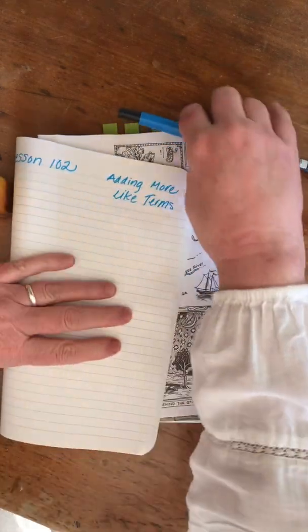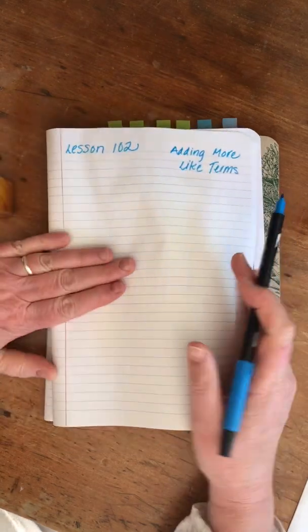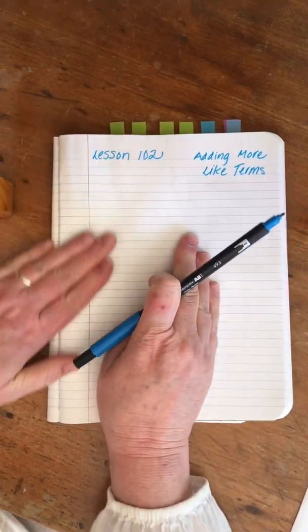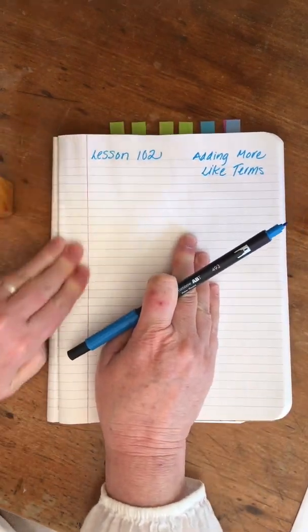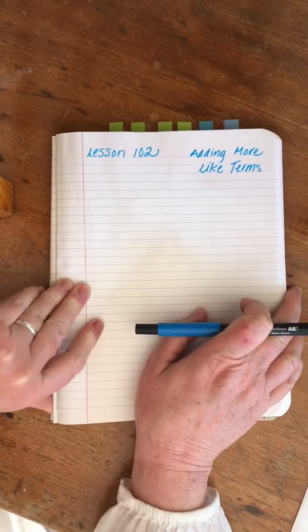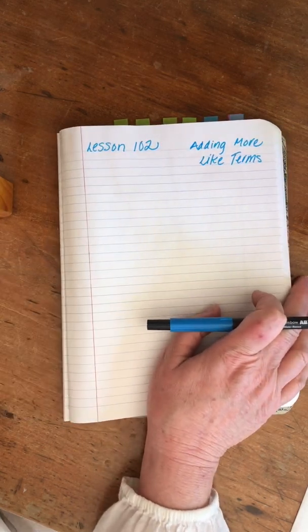Saxon Algebra 1/2. Lesson 102, adding more like terms. We're going to be adding like terms for a long time, you guys, so we might as well get really good at it, right?